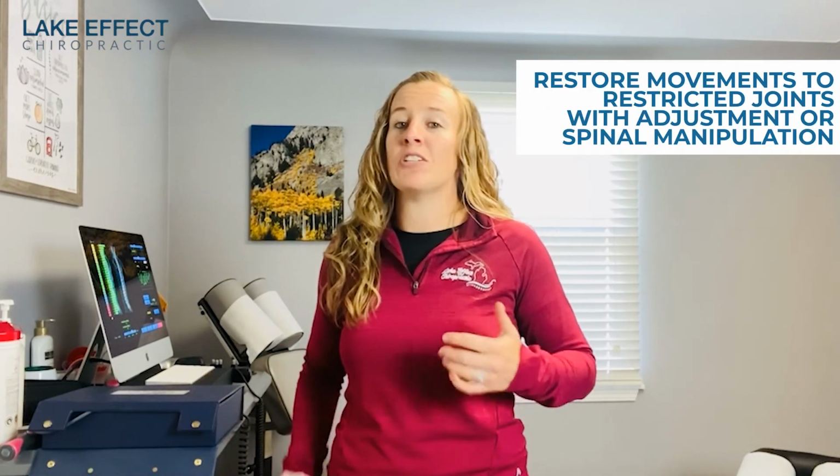Fortunately, we as chiropractors are very good at relieving low back pain with a variety of therapies and treatments to help release muscle tightness and decrease inflammation if there is pain present. We can perform myofascial release to help release trigger points in chronically tight muscles, and exercises to make you feel more flexible and stronger. But our unique ability as chiropractors is to restore movement to restricted joints with adjustments or spinal manipulations.